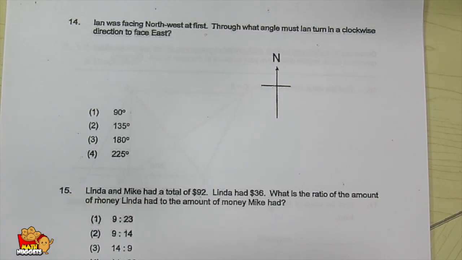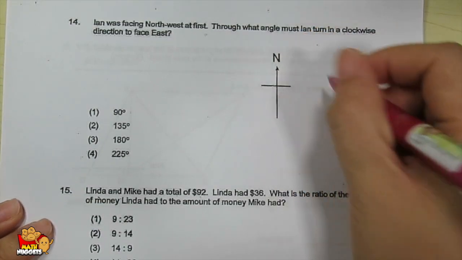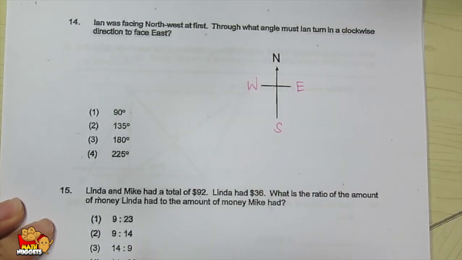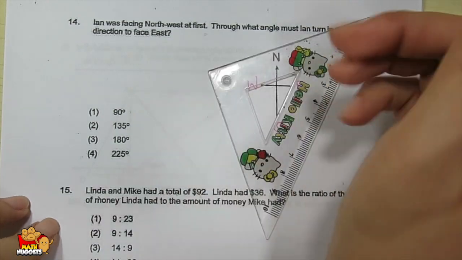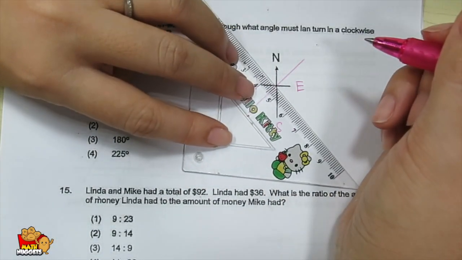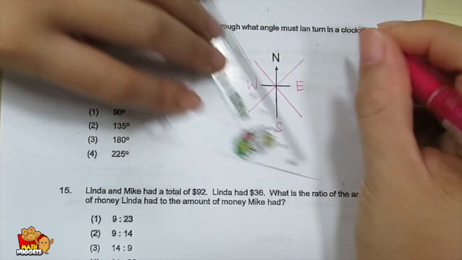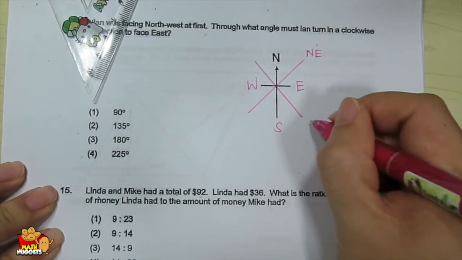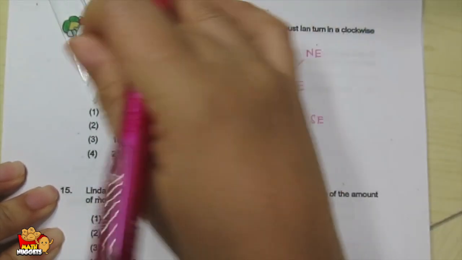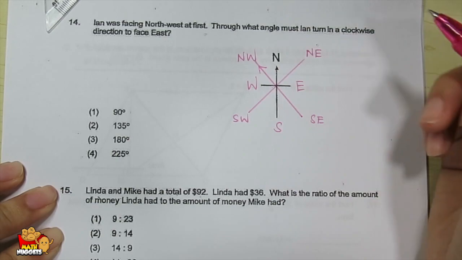Question 14, Ian was facing northwest. Okay, let me write my directions first. North, east, south, west, and also the in-betweens, because this one is talking about northwest. Let me just draw the lines. So this is northeast, southeast, southwest, northwest. So Ian was facing here at first.